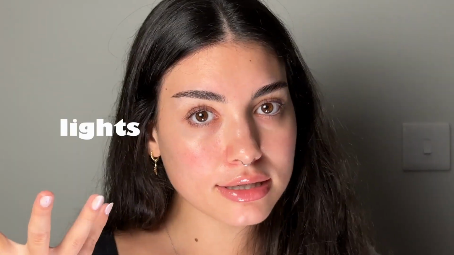Now, to enhance those features, we're going to think about lights and shadows. The lights are going to be the highlights of your face. This will give an illusion that it's coming forward. Shadows on the other side will give the illusion of going backwards, giving depth and contrast to the face. We're going to do highlighting and contouring for this. So let me show you how I do it on myself as an example.